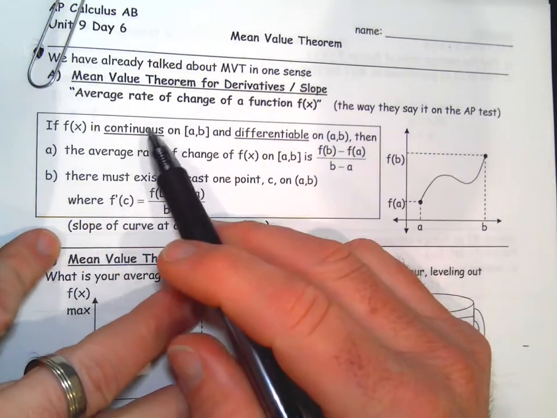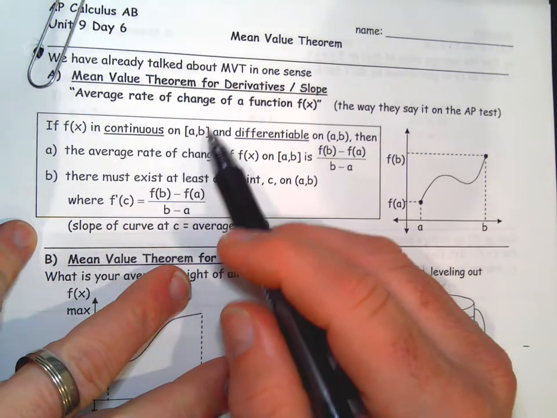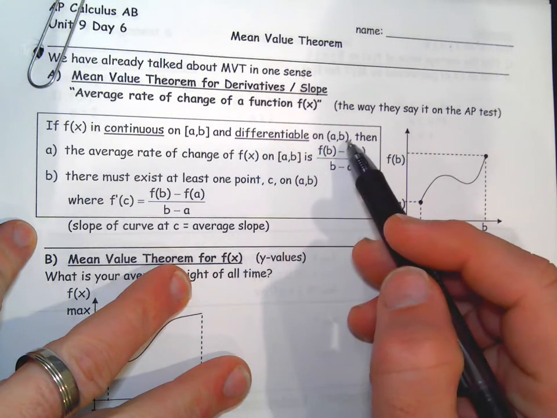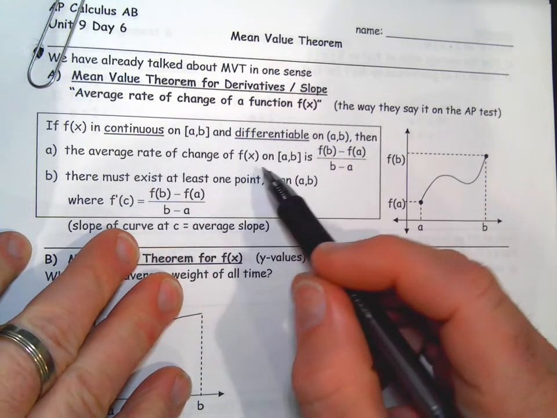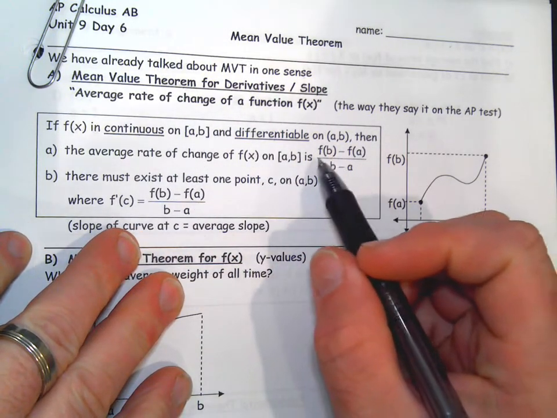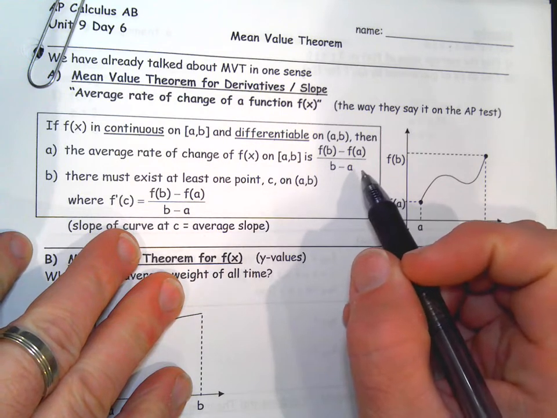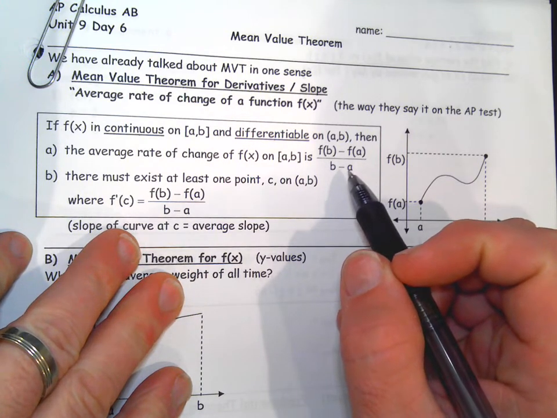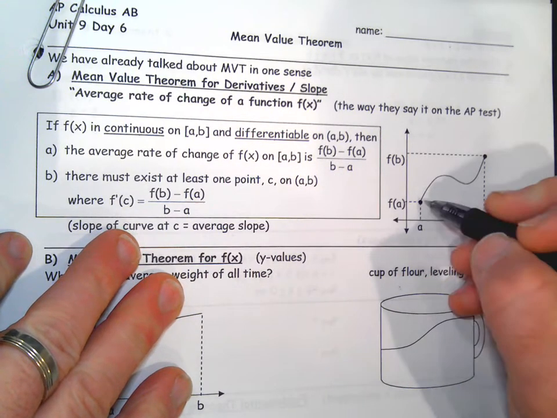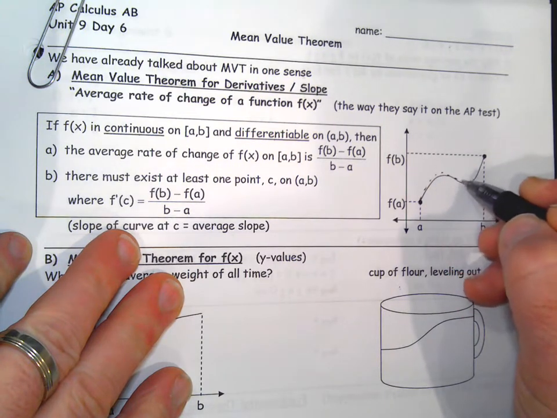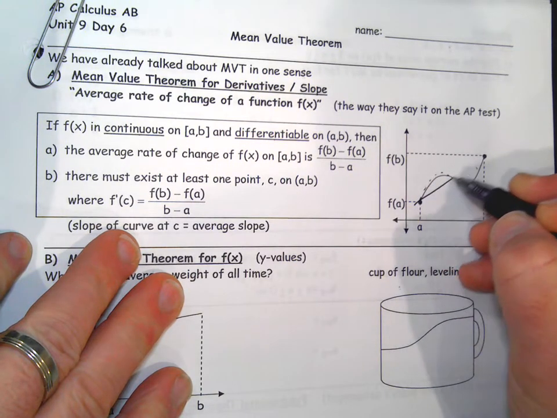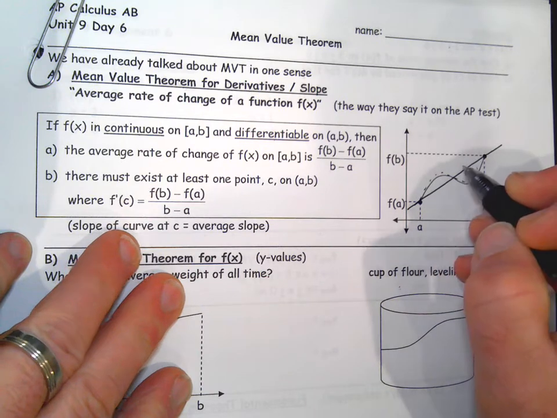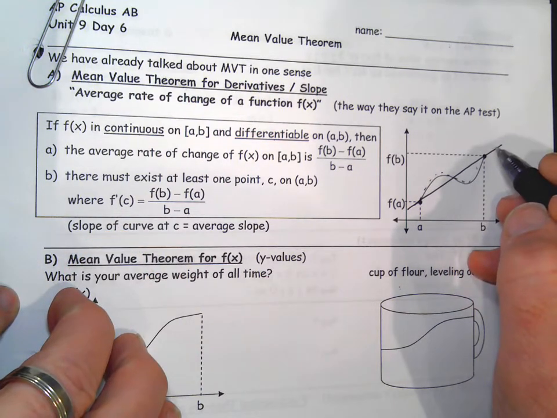There's a couple of requirements to use it. It has to be continuous on a closed interval and differentiable on an open interval. Average rate of change will just be the slope of the secant line connecting the two endpoints. It's a really simple idea. You have all these infinite different slopes, but really the average of all of those will just be the slope of the line connecting it. So that's one part of it.